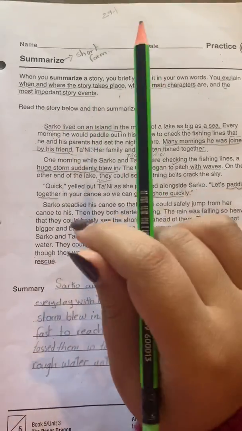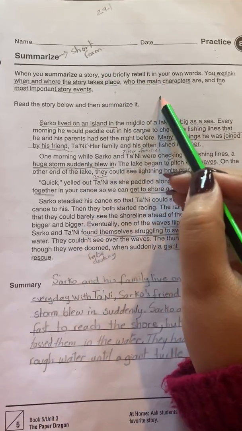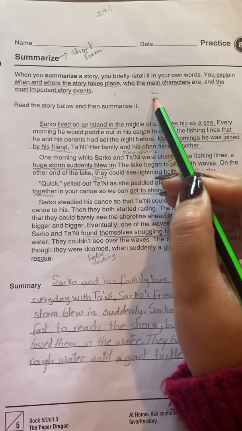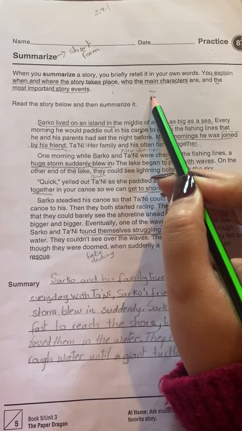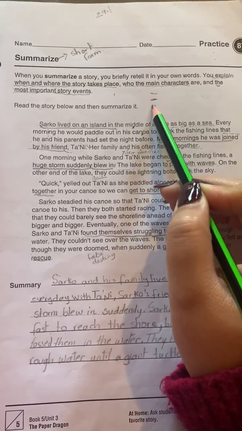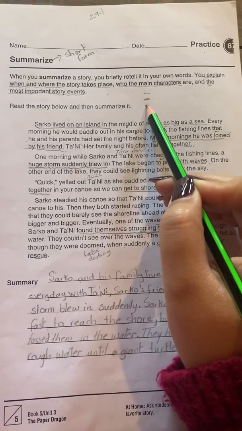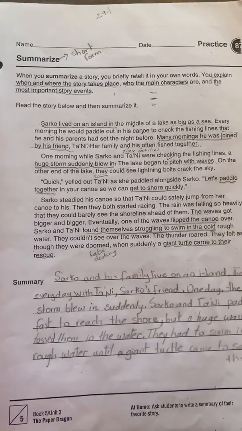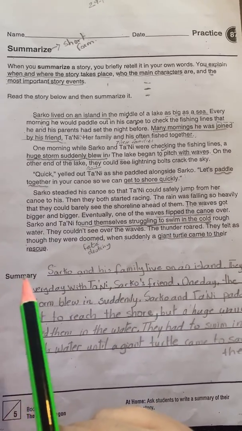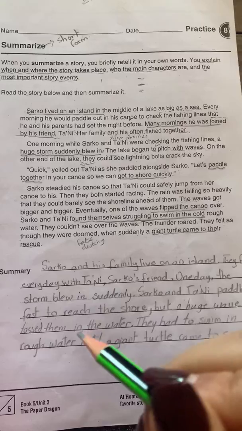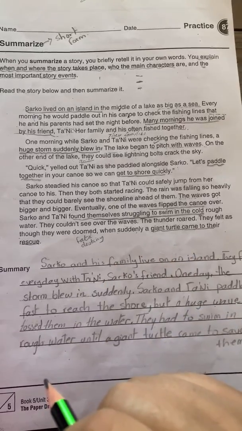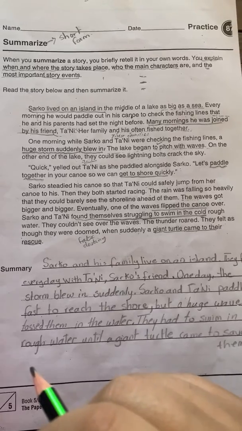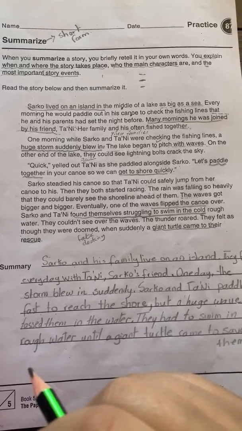Okay, so the most important things is to mention who are the characters, to mention the setting, where and when the story takes place, and then we have to mention the plot which is the events, the main events of the story. Okay, in this way you join all the events or the main ideas together in your own words, and you will have the summarizing done.